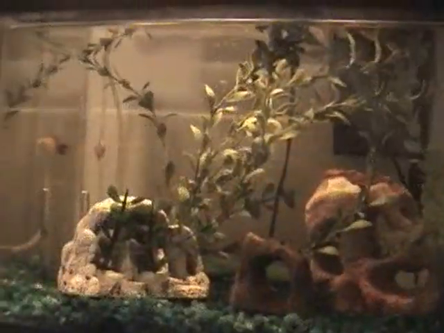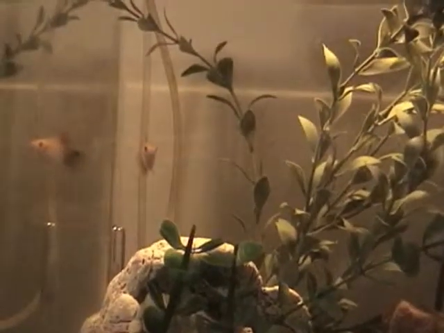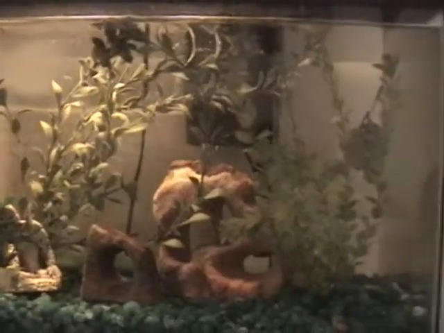The area where an organism lives is called its habitat. For example, this fish lives in this fish tank, so this fish tank is this fish's habitat.